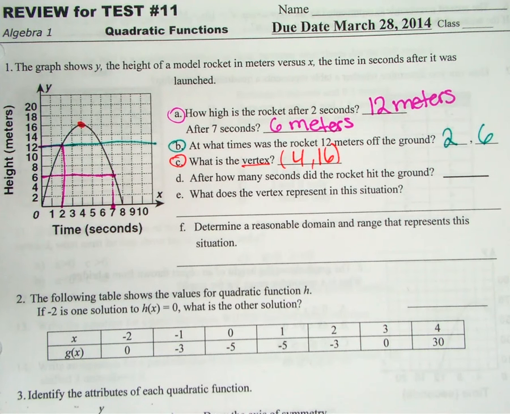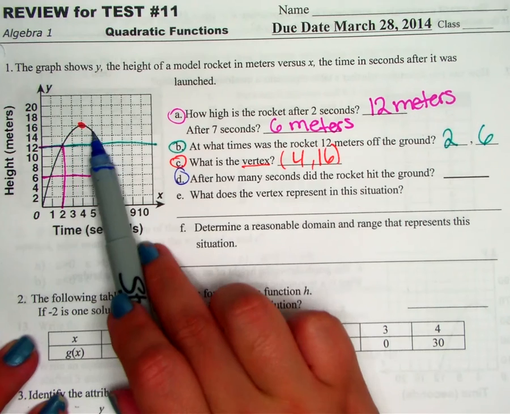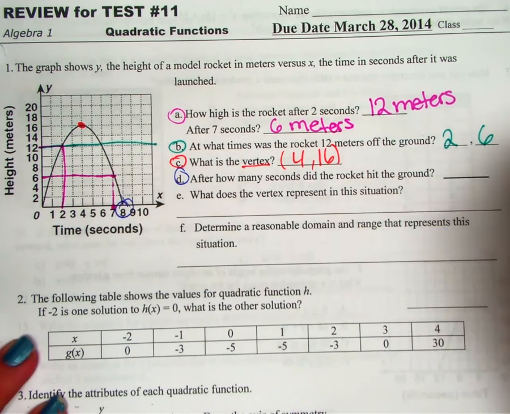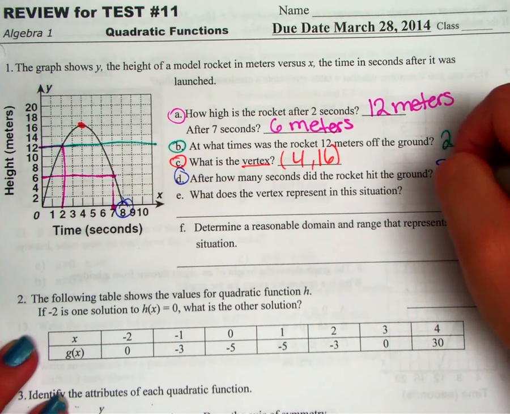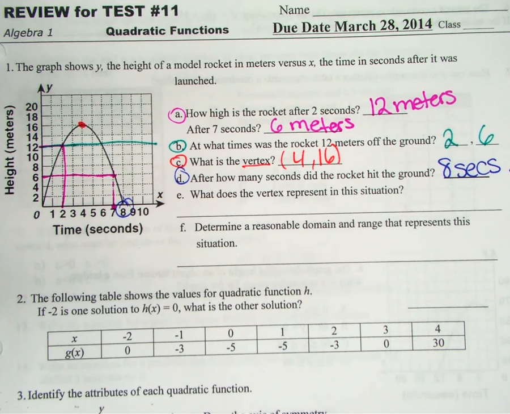For D, they're asking, after how many seconds did the rocket hit the ground? Well, that's easy. Here's your rocket. It goes up, but what goes up must also come down. So when did it hit? At 8 seconds. You could also say that it was in the air for 8 seconds.